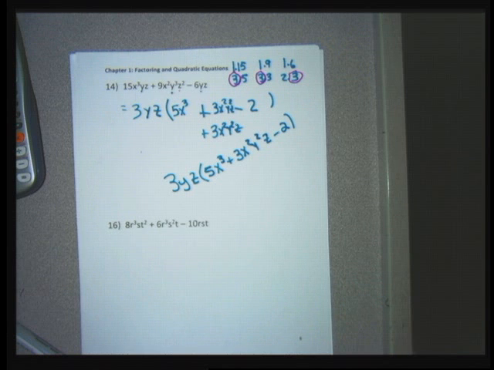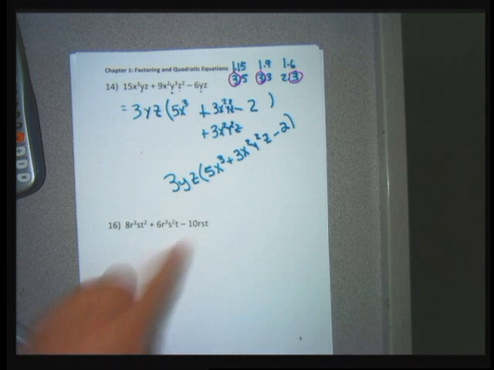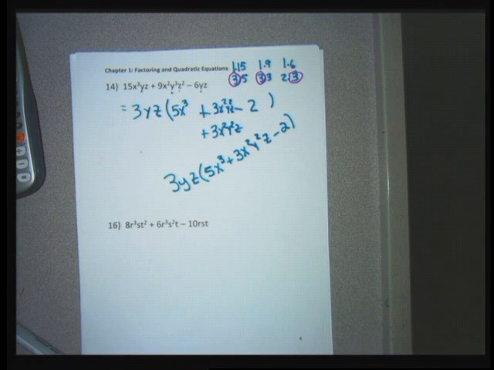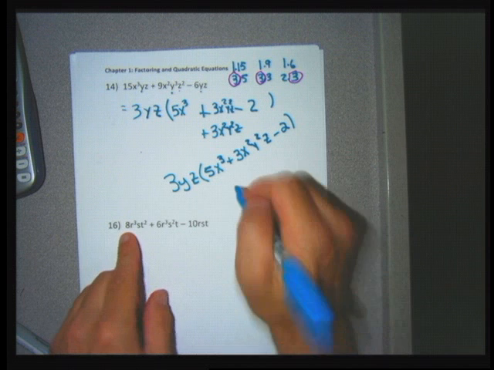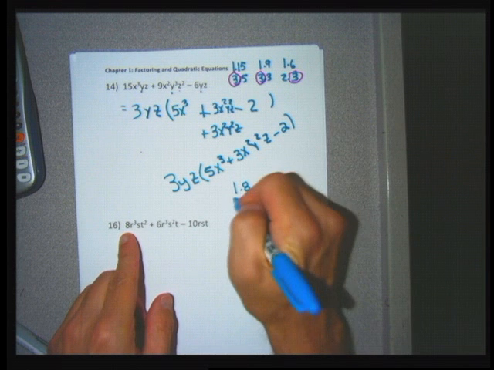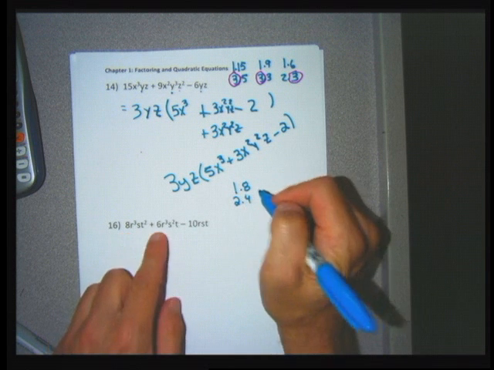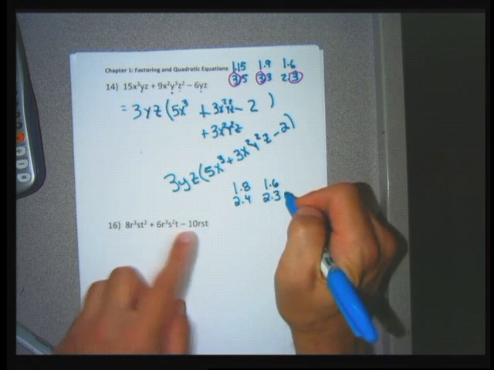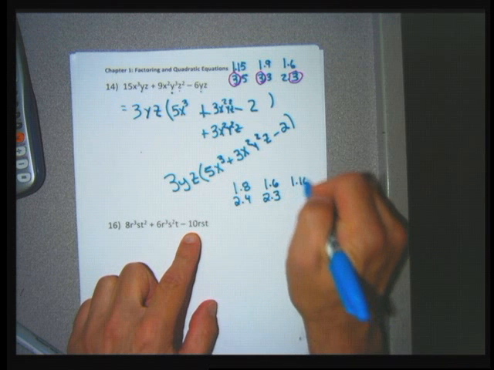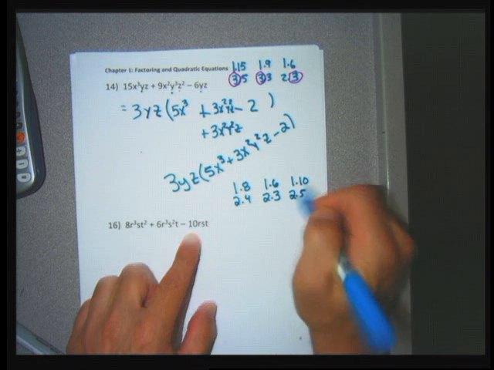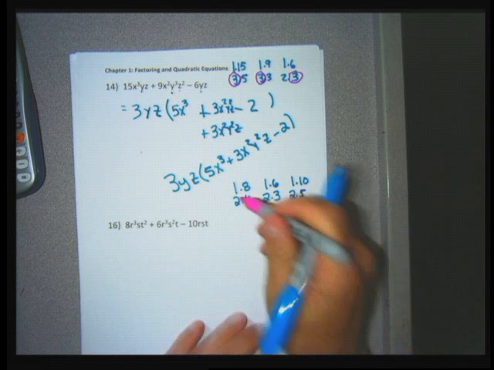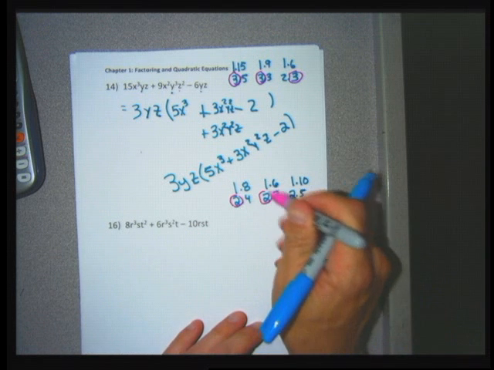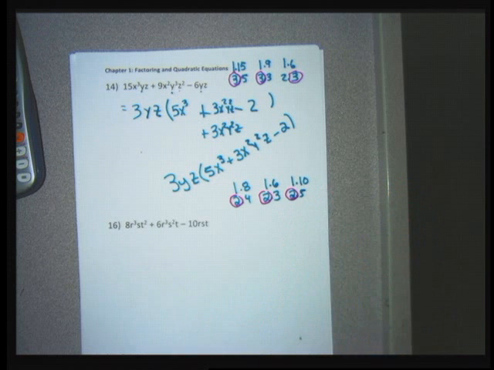Perfection. All right, 16, last one in this grouping. I look at the numbers 8, 6, and 10, and I'm quick enough to know that 2 is the greatest common factor. If I don't, I can write the factors of 8. 1 times 8 is 8, and 2 times 4 is 8. Write the factors of 6. 1 times 6 is 6, 2 times 3 is 6. Write the factors of 10. 1 times 10 is 10, 2 times 5 is 10. Each one of the numbers, 6, 8, and 10, 2 is a factor of it, and there isn't any other common factor, so 2 is the greatest common factor.